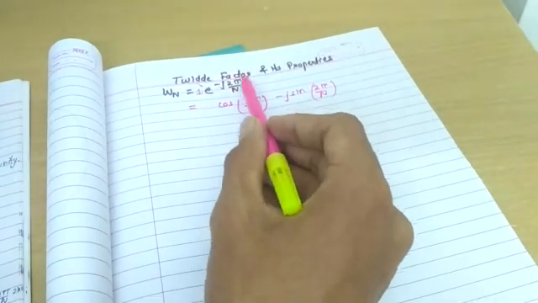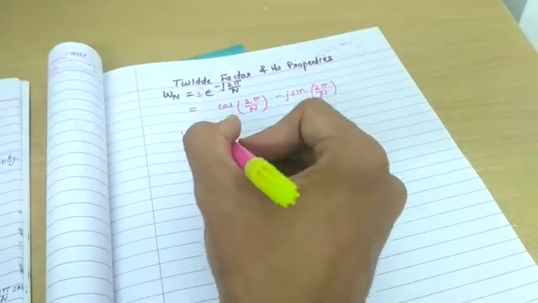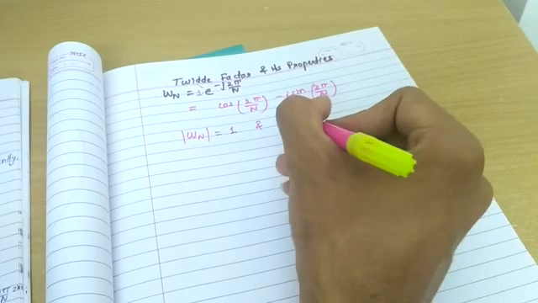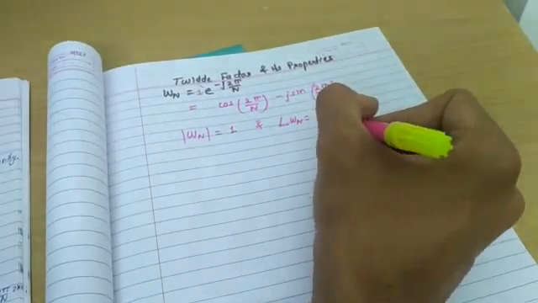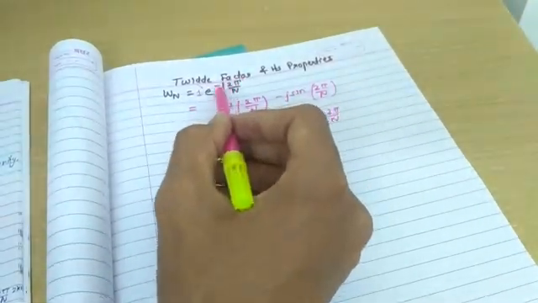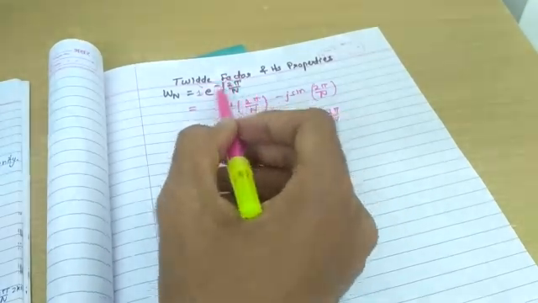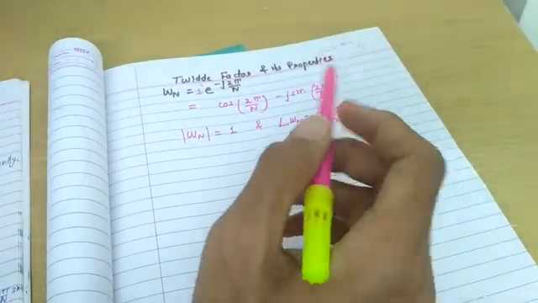And what is this? This is the phase. So we can say that Wn is a complex quantity whose magnitude is 1 and whose phase angle is nothing but minus 2 pi by n, because whatever is with j in the power of e is nothing but the phase. So minus 2 pi by n is the phase.